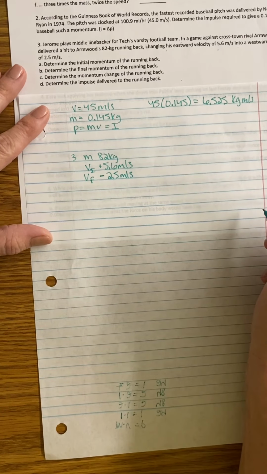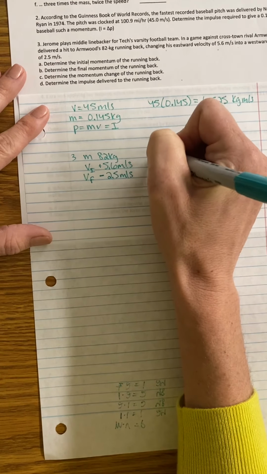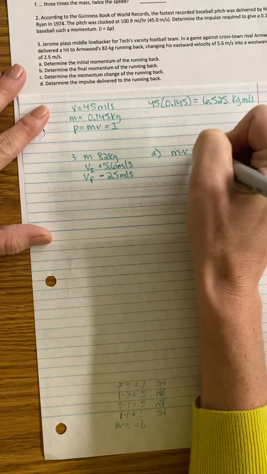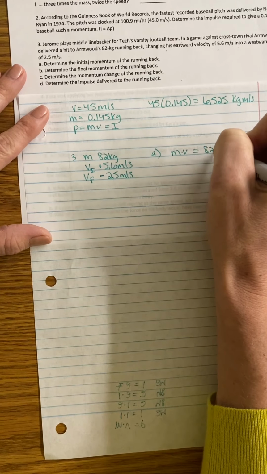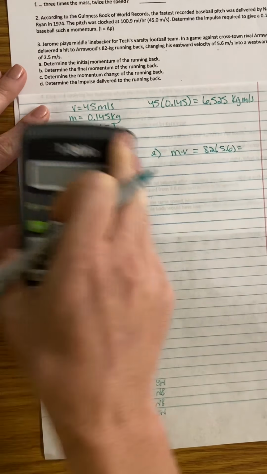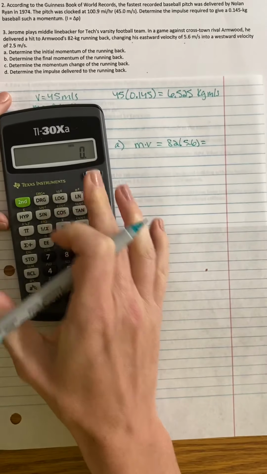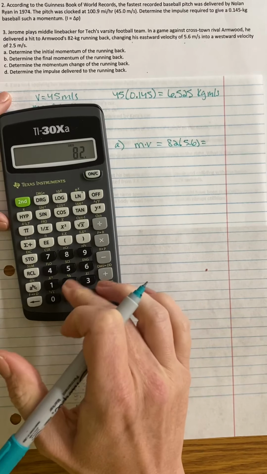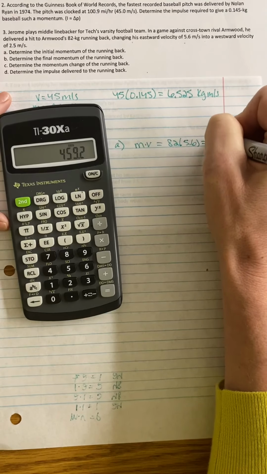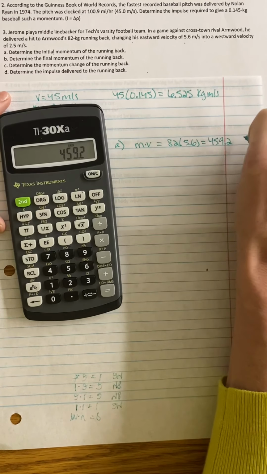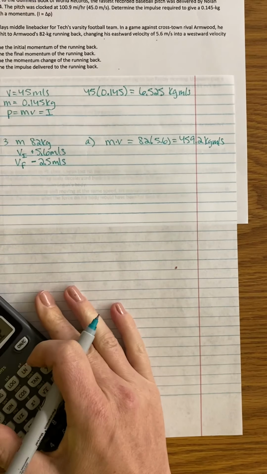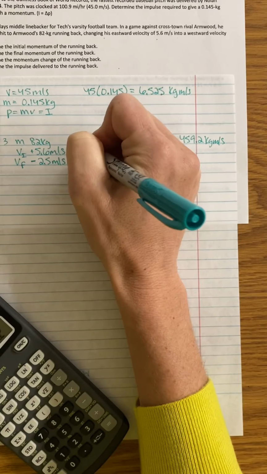So determine the initial momentum of the running back. So my initial momentum, my mass times velocity, is going to be 82 times 5.6, 459.2. The final momentum of the running back.